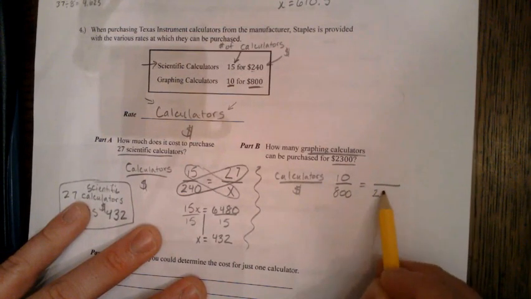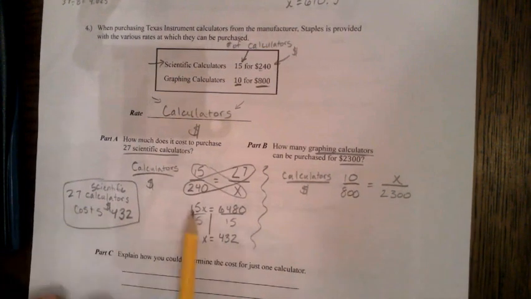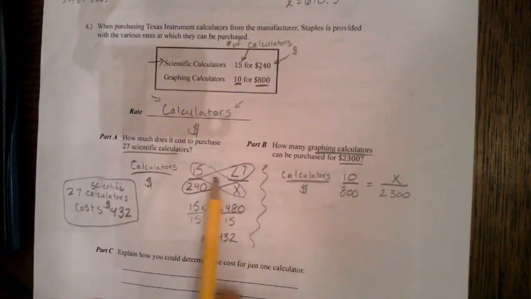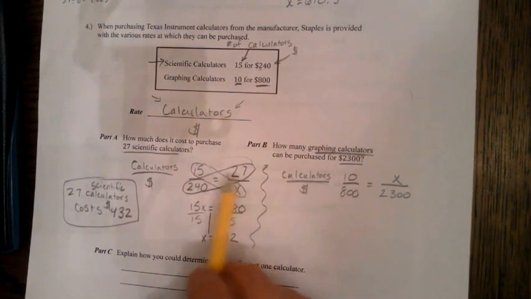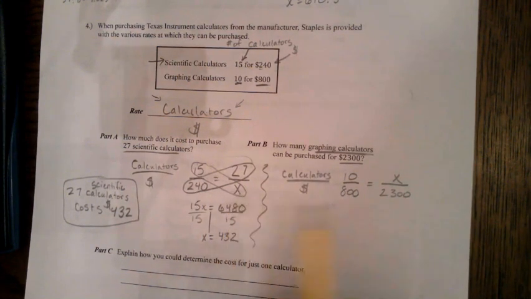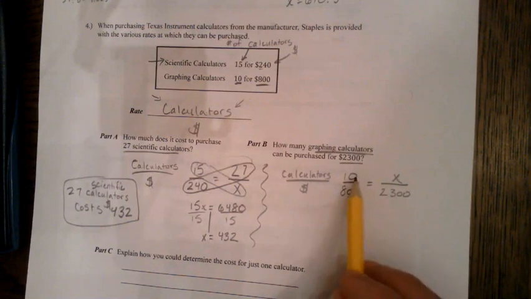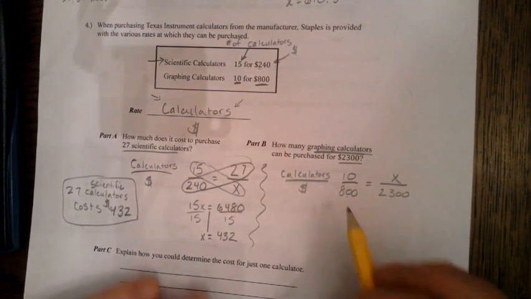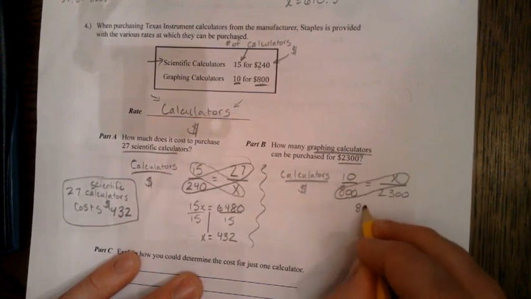That's going to go on the bottom. And we're looking for this one. I'm only going to do cross multiplying for these. If you do the arrow method, you should know your method. It's the same answer in the end. I would have to do 27 divided by 15 and then multiply by that answer. For this one, arrow method, 2,300 divided by 800 and then multiply by that answer. But I'm going to show the work for cross multiplying because most of the students are cross multiplying.